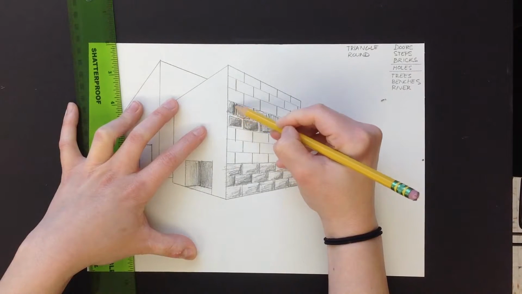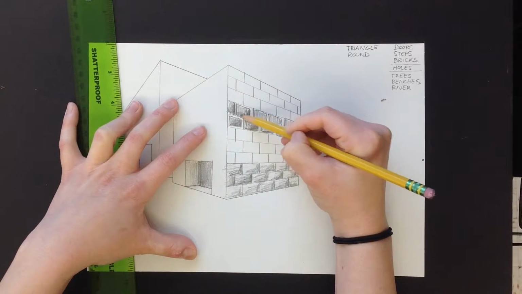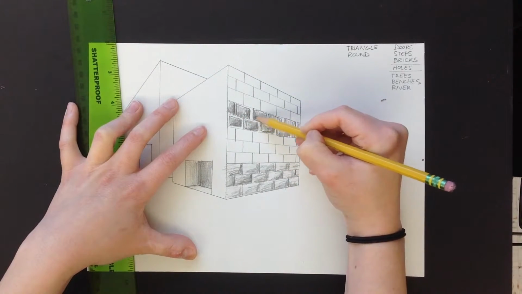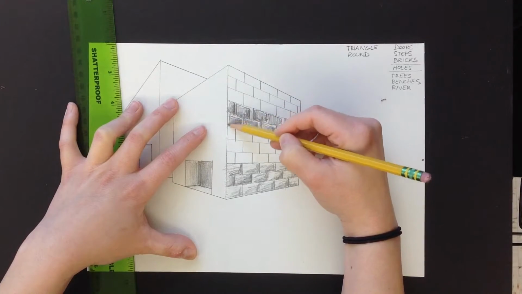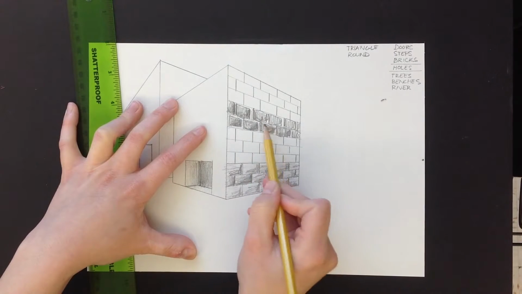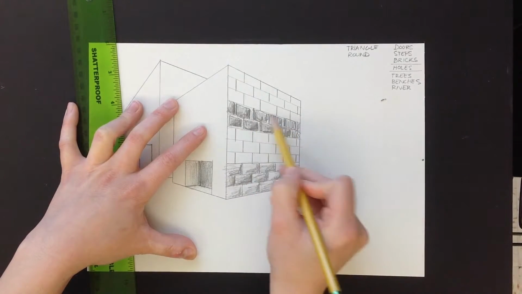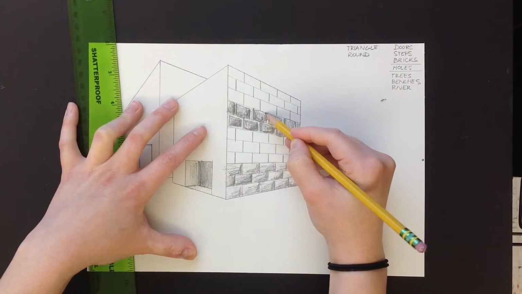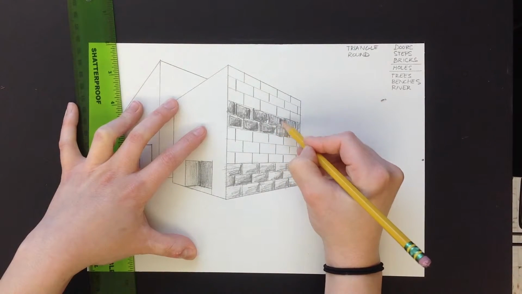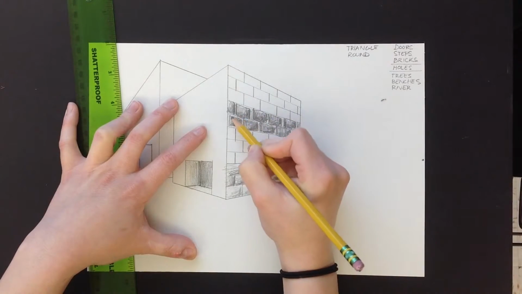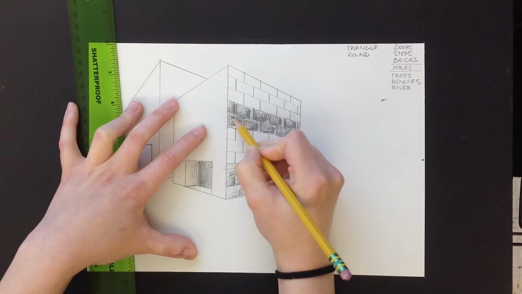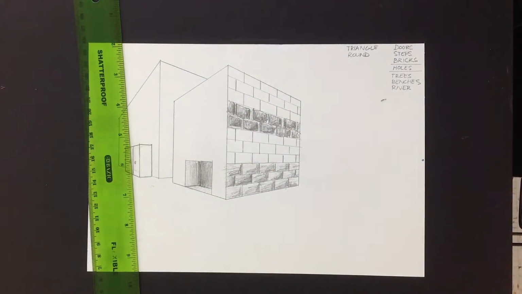And then so if you do it this way, you'll still need to remember that grout part that you did. And I like to make it a little bit lighter than my bricks. So that's just a couple ways you can do that shading. And if you choose to do colored pencil, you'll do it the exact same way. You'll just do it in color instead of pencil. So that's how you do brick with value.